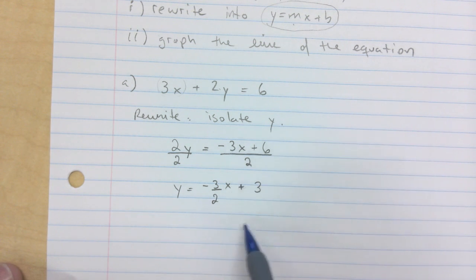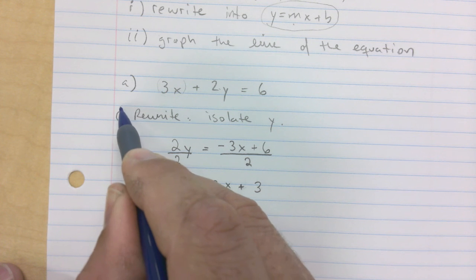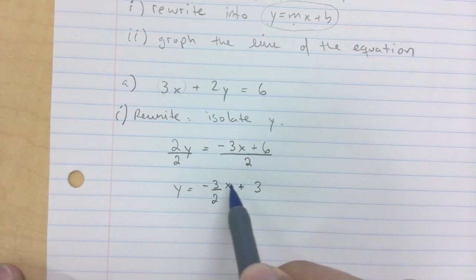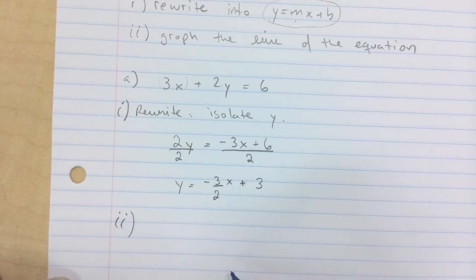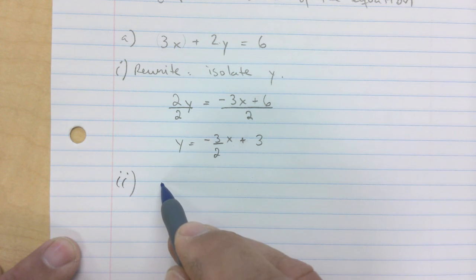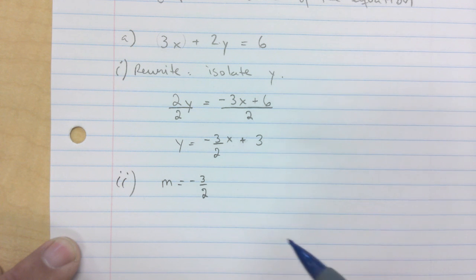So this is rewritten now. So for A, this is what we did, and now we're going to graph it. I know that my slope is negative 3 over 2.